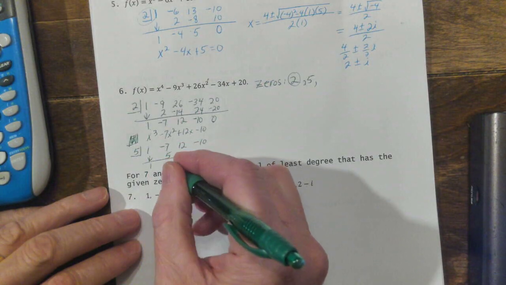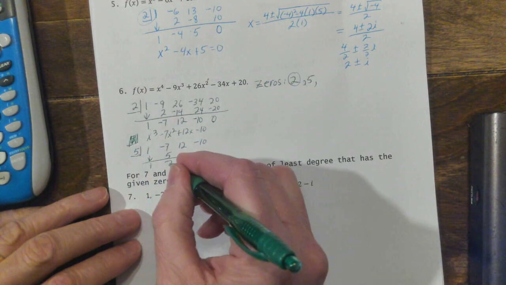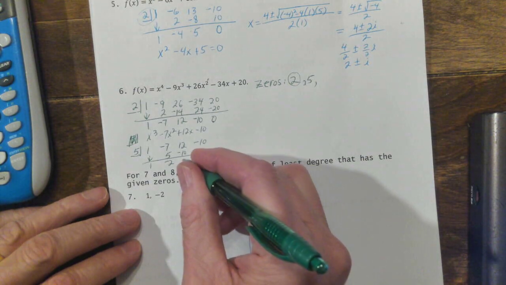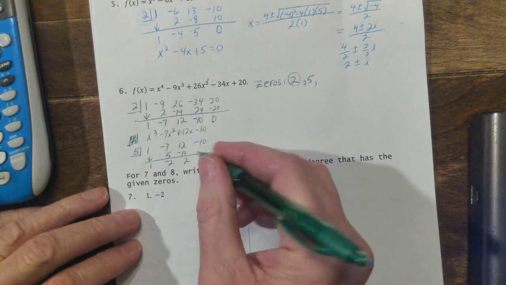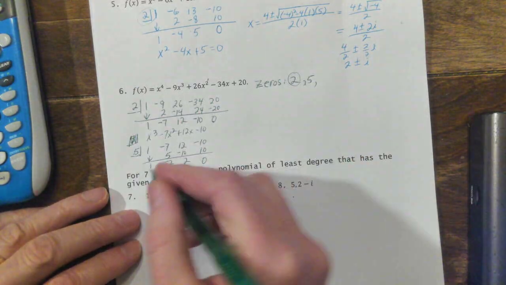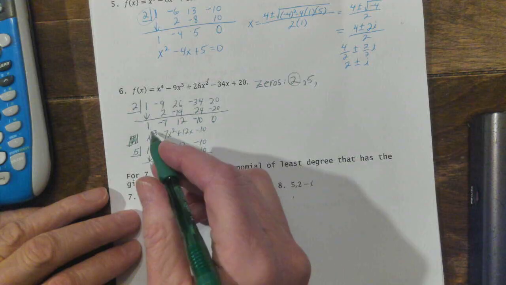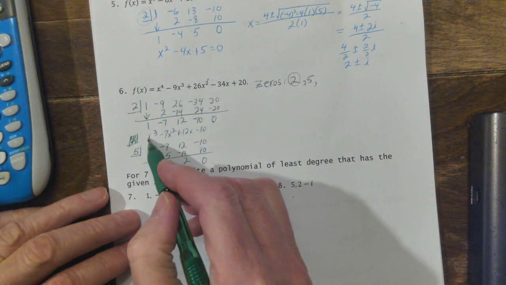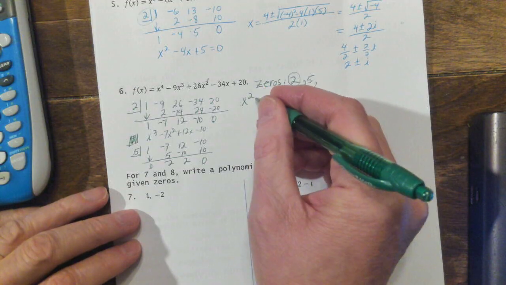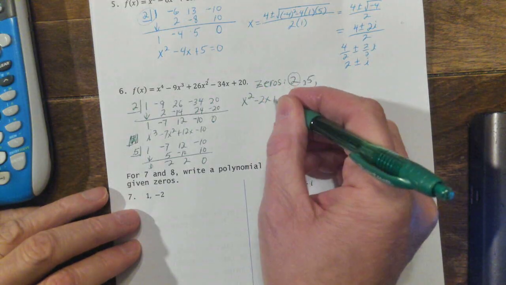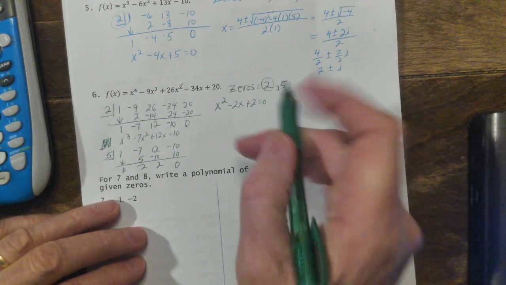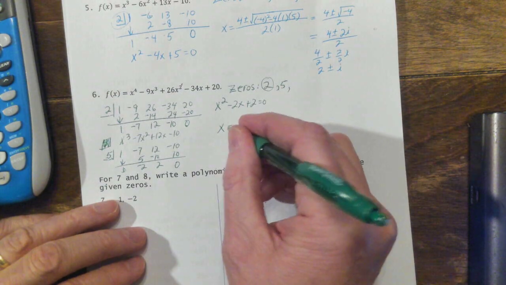Bring down the 1. 5 times 1 is 5. Negative 7 and 5 is negative 2. 5 times negative 2 is negative 10. 12 minus 10, that's 2. 5 times 2 is 10. Negative 10 plus 10 is 0. Now let's bring this down to x squared. We went from x to the 4th to x to the 3rd, now to x to the 2nd. So we have x squared minus 2x plus 2 equals 0. That, guys, is not going to factor.